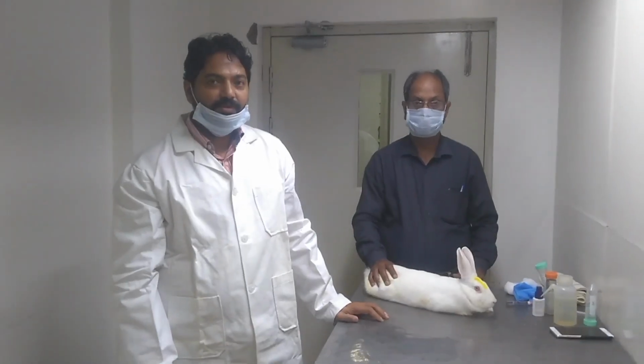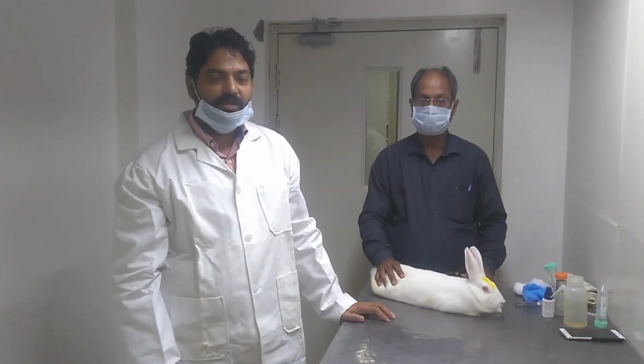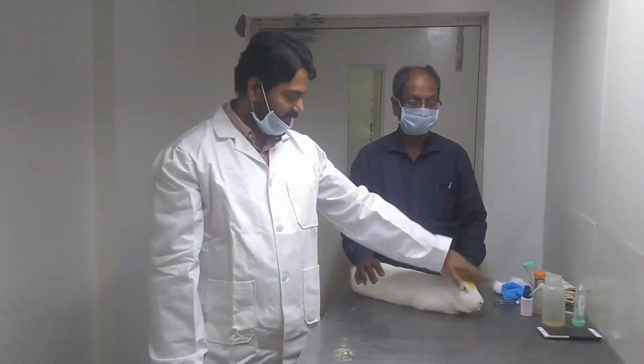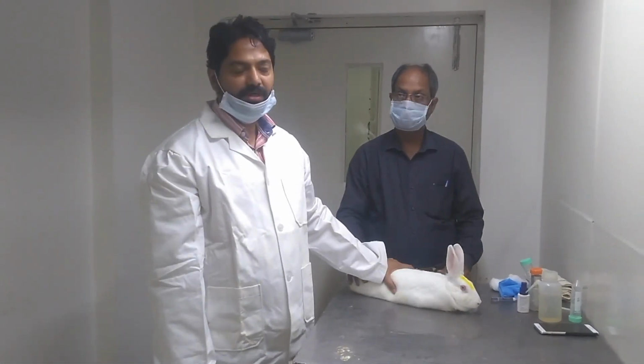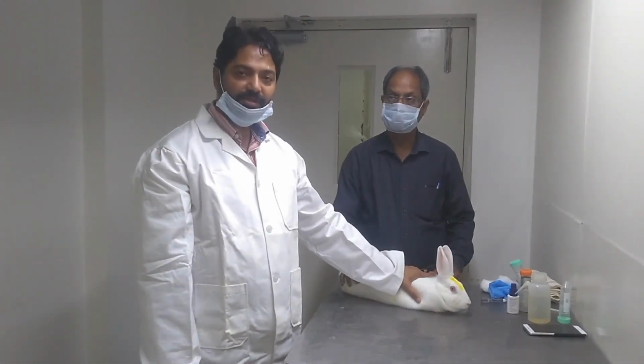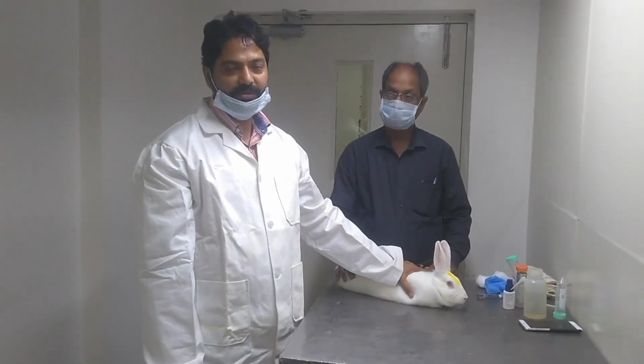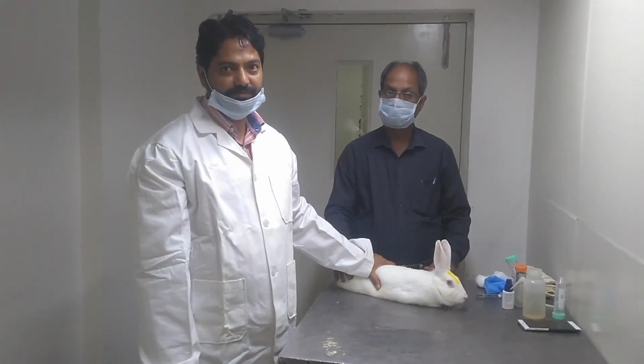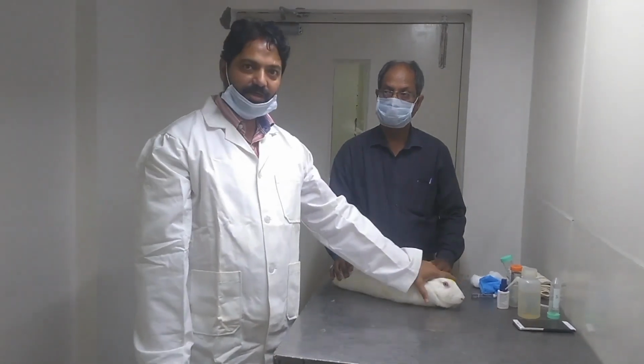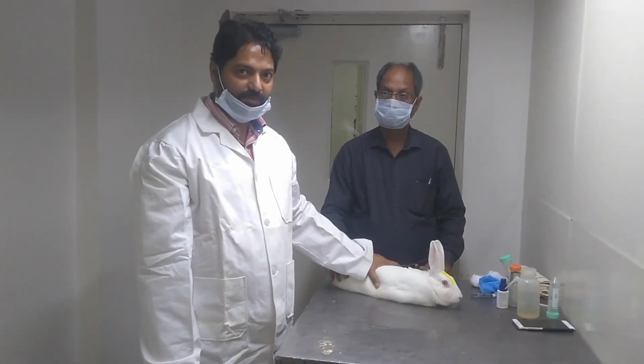Now we have prepared the emulsion. We have come to the animal house. This is our rabbit, which will be immunized, and before immunization, we have to take a pre-immune bleed so that we can compare the serum and the antiserum later. We'll now start how we immunize it.